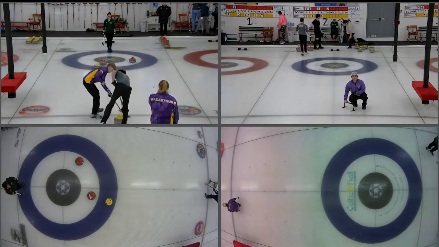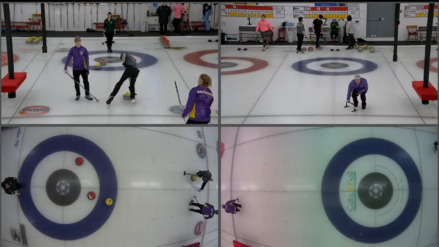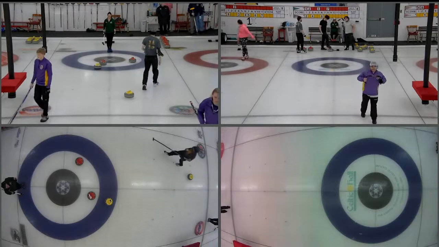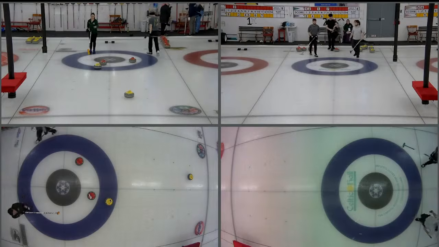Point, so I'm gonna leave this as a corner guard. Probably just a little bit higher than they were hoping.